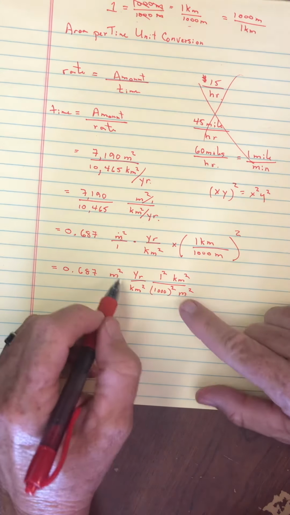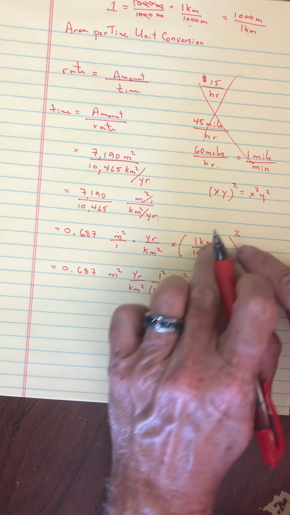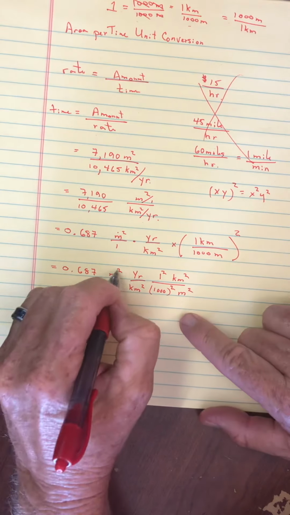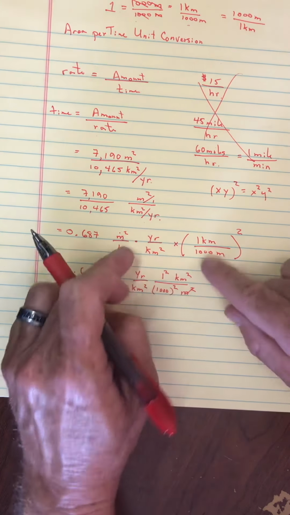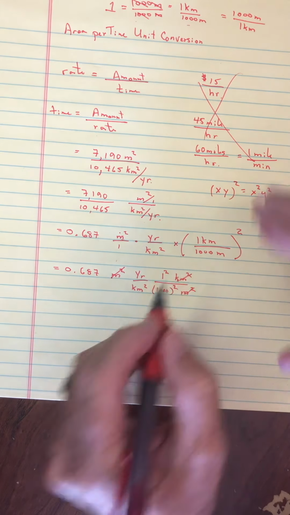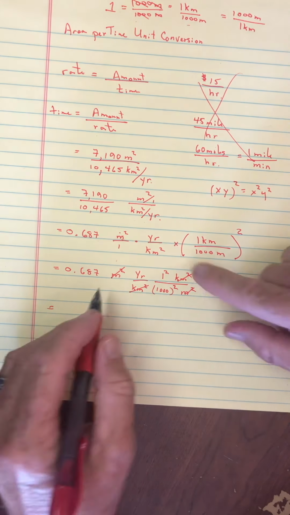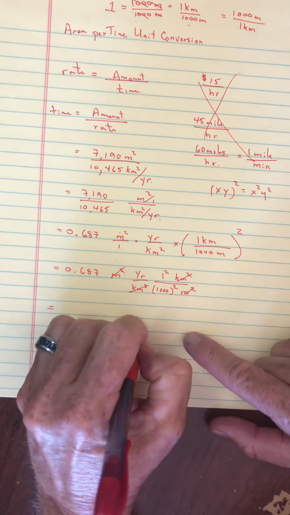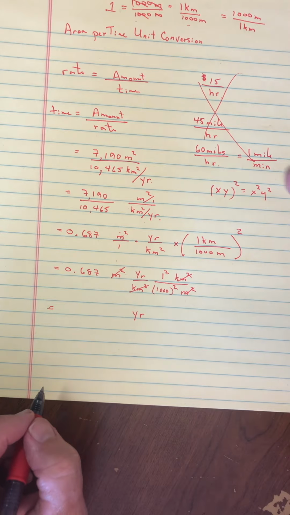And of course, now hopefully you can see why I picked that ratio, and why I squared it, because now meters squared in the top cancels with meters squared in the bottom, and kilometers squared in the top cancels with kilometers squared in the bottom, and then down here the only unit I'm left with is the unit of time of 1 year.